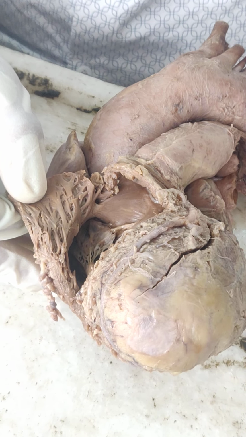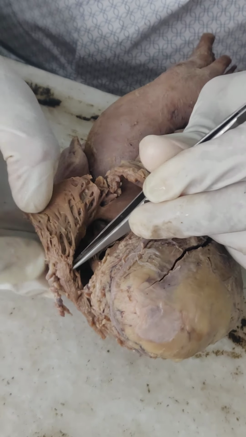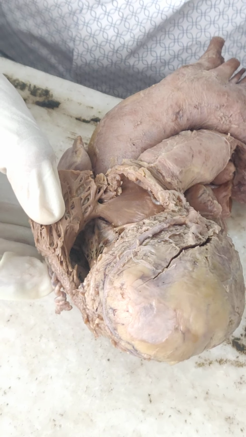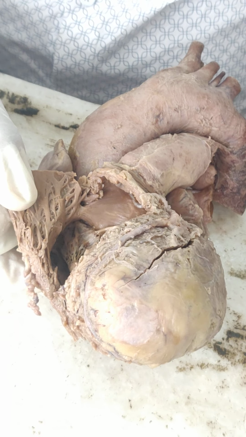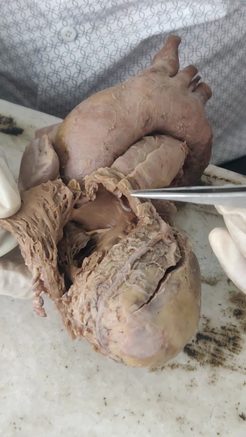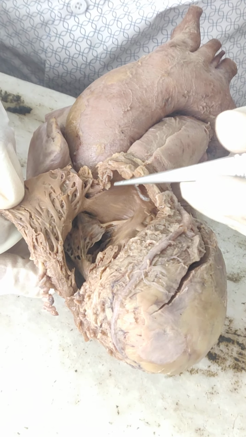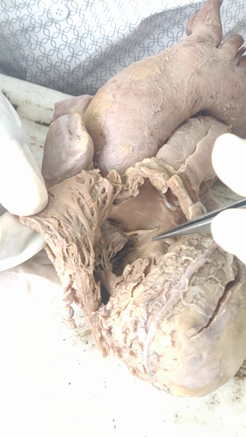The inflowing part is rough due to the presence of muscular ridges. These are the muscular ridges you can see, and they are also called the trabeculae carneae. There are three types of trabeculae carneae: ridges, bridges, and pillars. Here you can see the best examples of ridges.